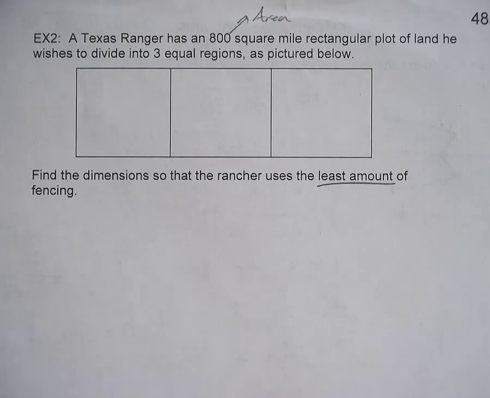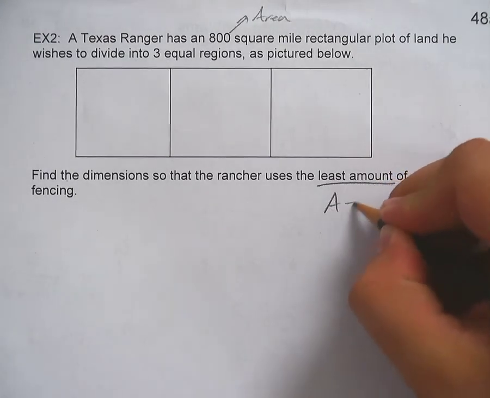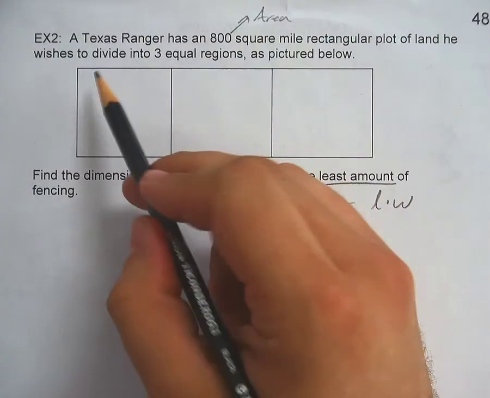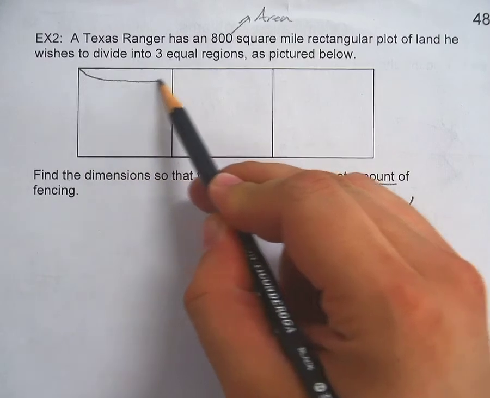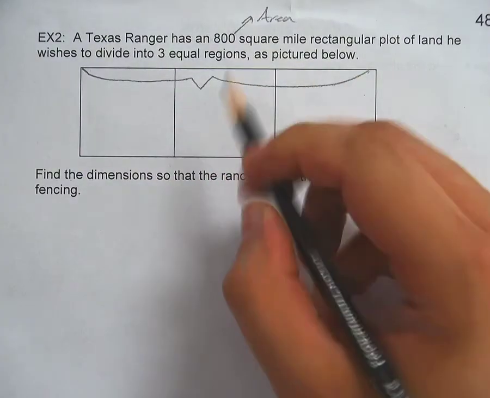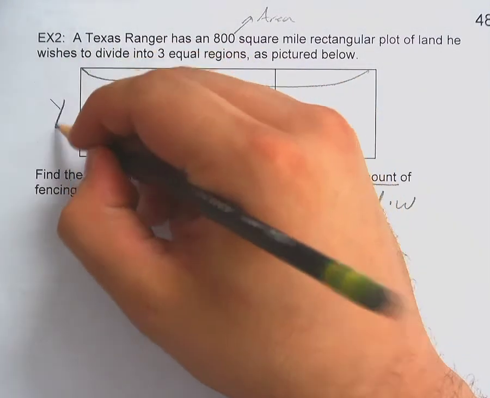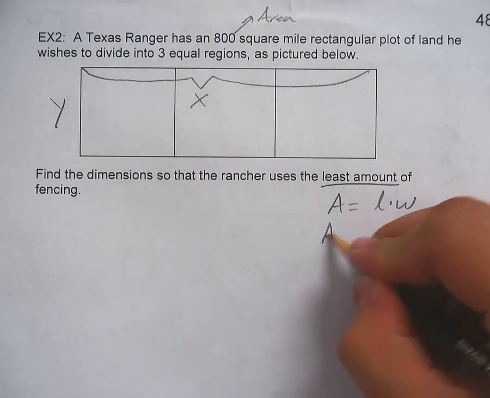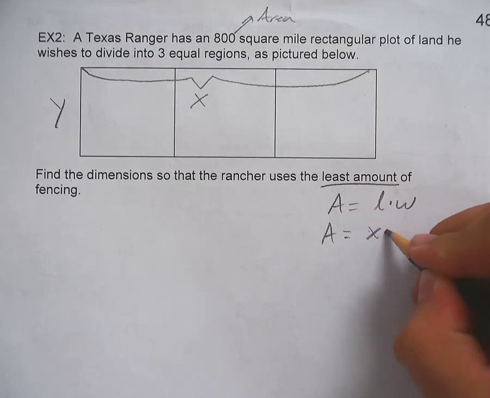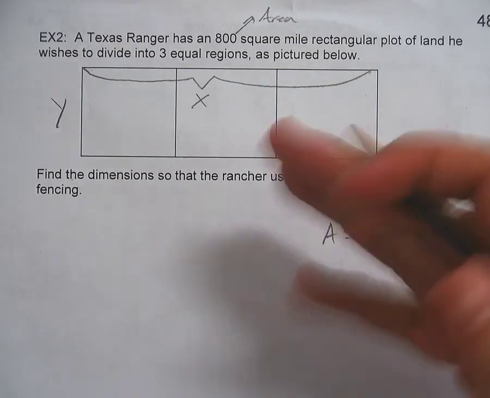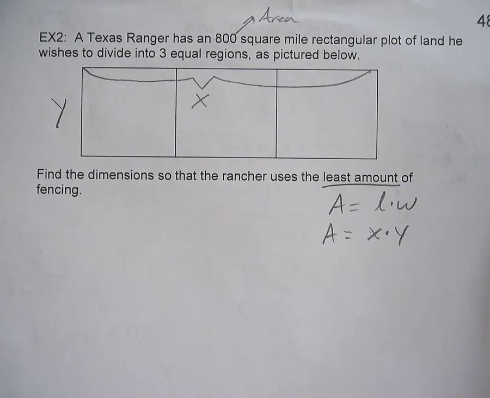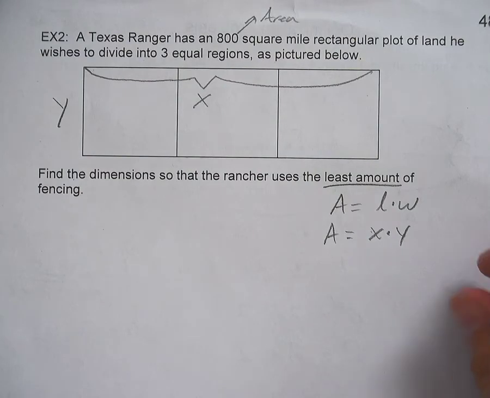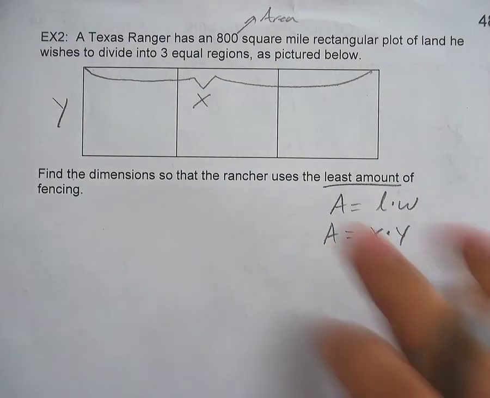So here's what I'm looking at. Area is length times width, right? Let's say that this length here is your x value and your width is your y value. So this is really like saying x times y, length and width, x and y, for area, right? It's 800 square miles, has to fit in this area. So I'm going to leave that for just a second.